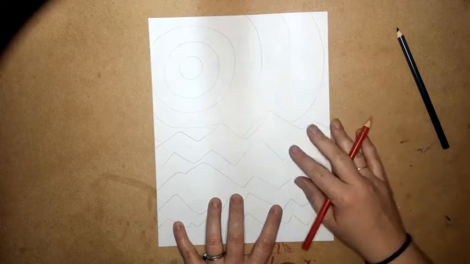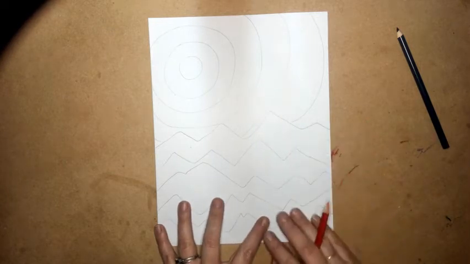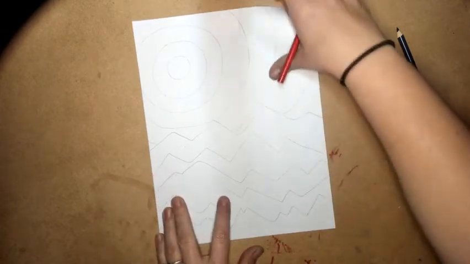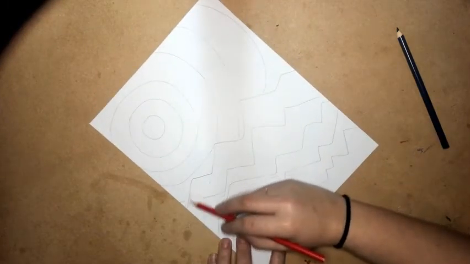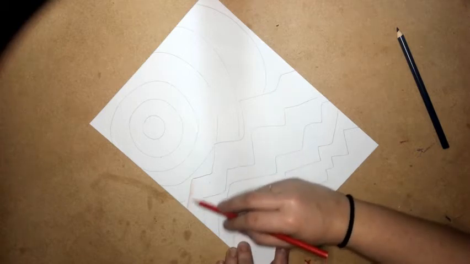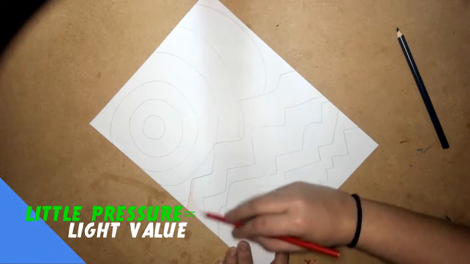So as I do this, go ahead and watch. I'm going to fast forward so you can see it at a quicker pace. For color pencil, I'm going to make sure to go really, really light with pressure to create my light values, and heavier pressure as I go down.